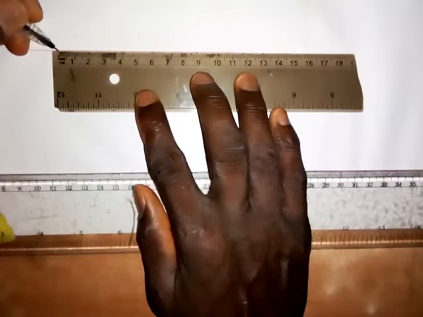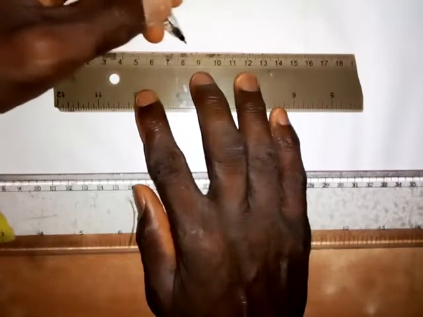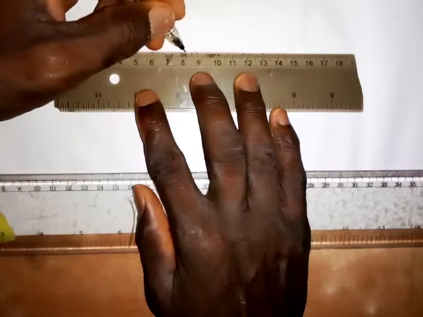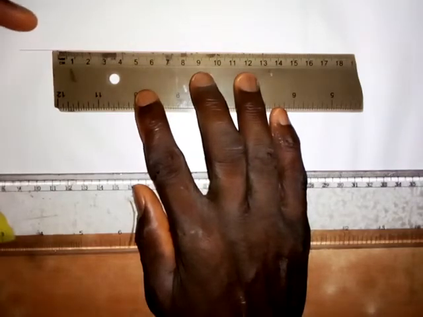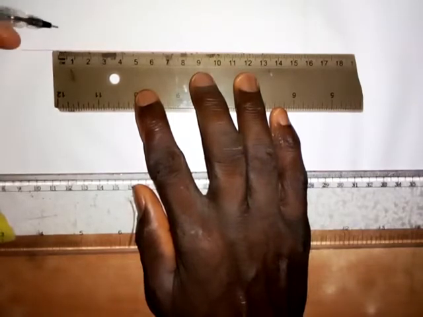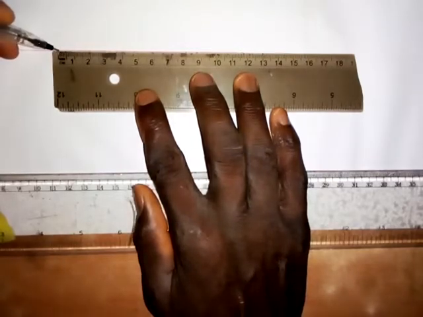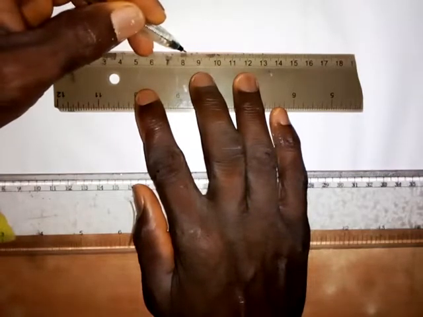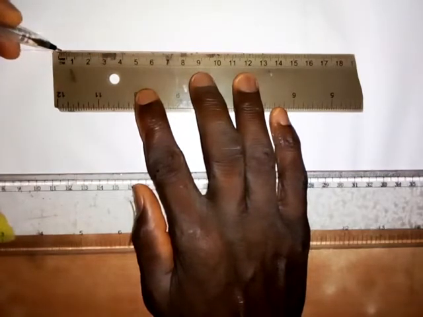So this is the starting point where I have 0 and here I have 8. Because this is the line that I want to divide into a number of equal parts, I will make it thick to make it more visible.